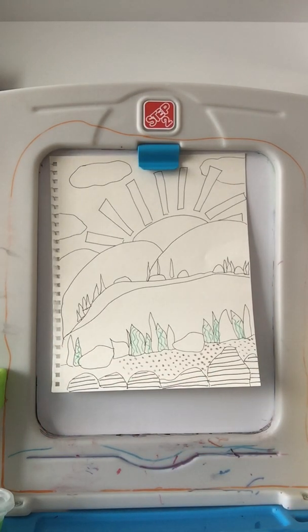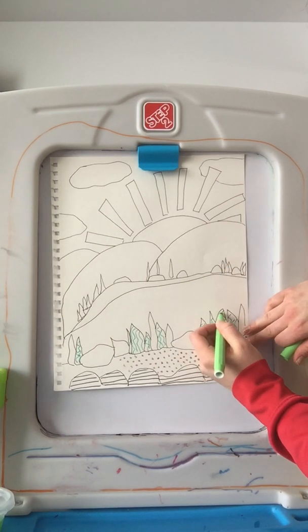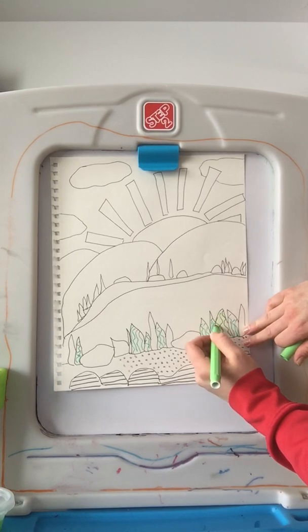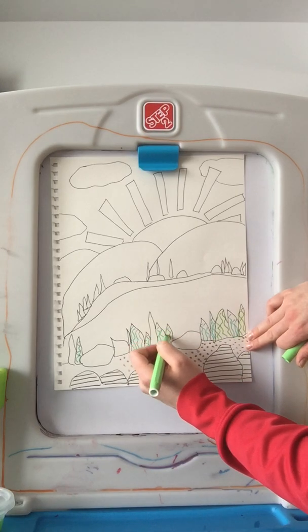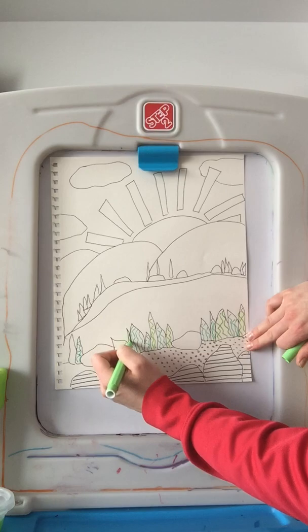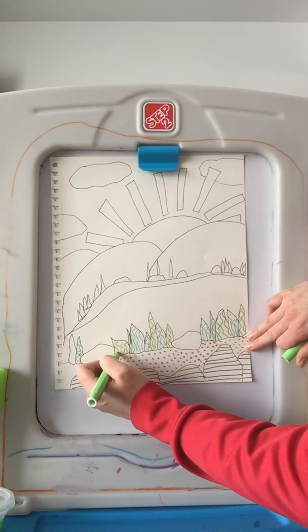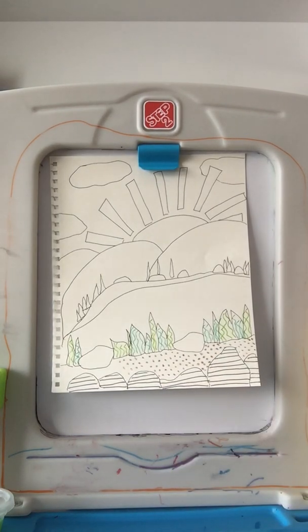So I have kind of a bluish green there, and I might choose to do like a light green or lime green color, yellow green, or dark green, the rest of it. You're only using lines for all of the coloring here.